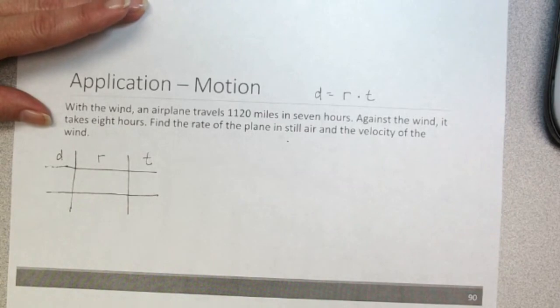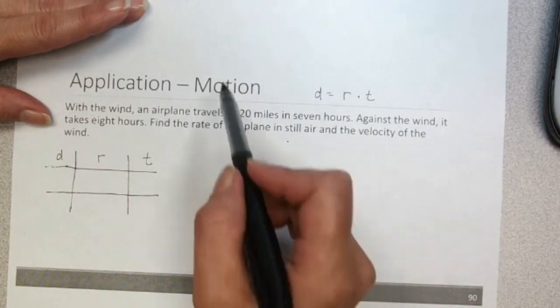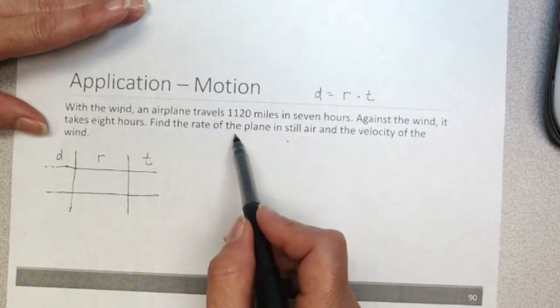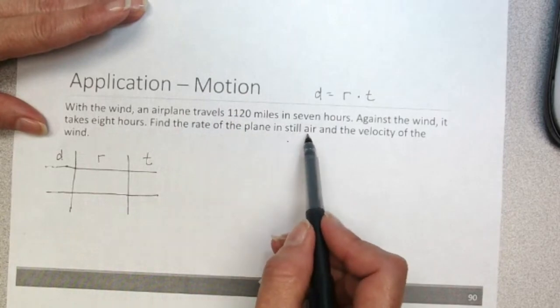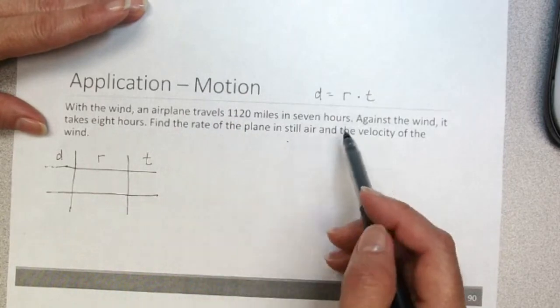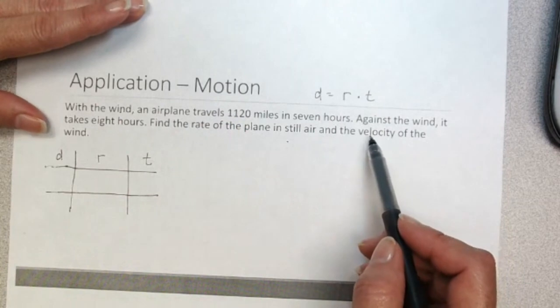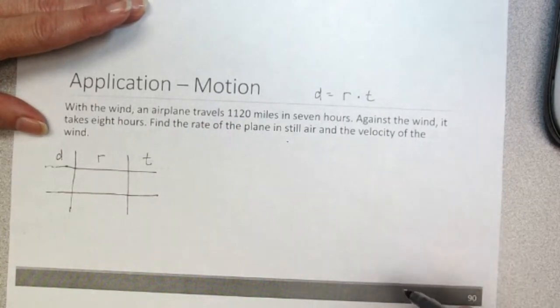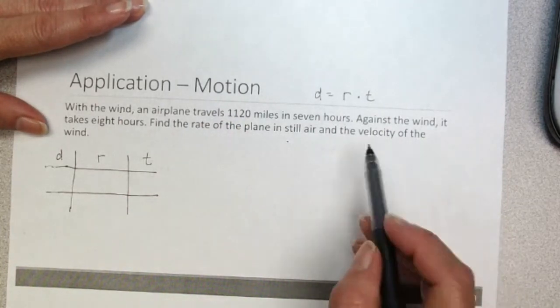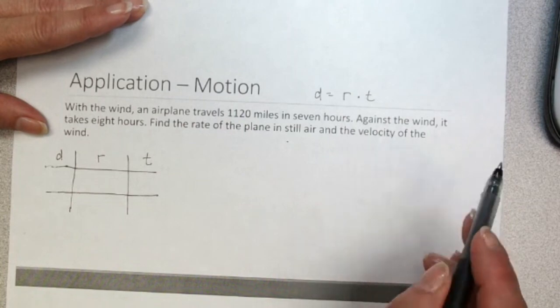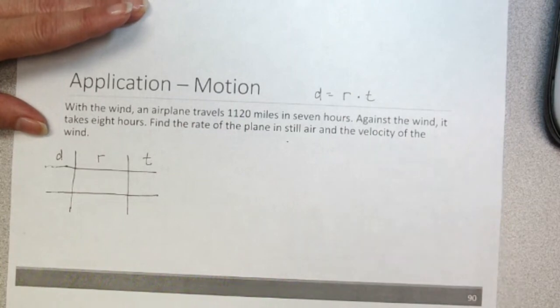You're flying into the wind. So the rate of that wind doesn't help the plane, but the rate of that wind slows that plane down a little bit compared to the rate that it would fly in still air. All right, so what do we need to find? The rate of that plane in still air, if there was no wind, right? And then we also want to find the rate or velocity of the wind. Okay. Technically, velocity means direction, so we're probably just looking for the rate or speed of the wind here.